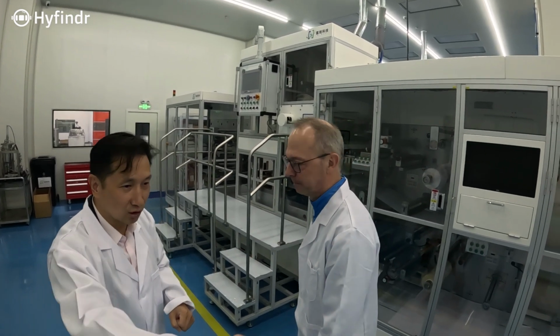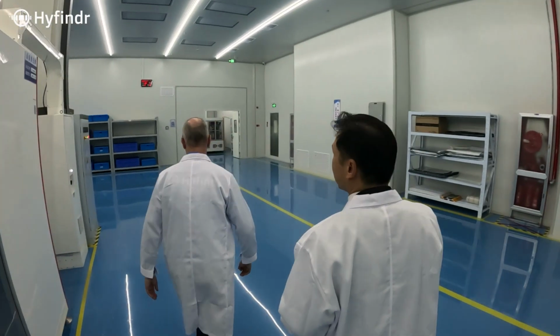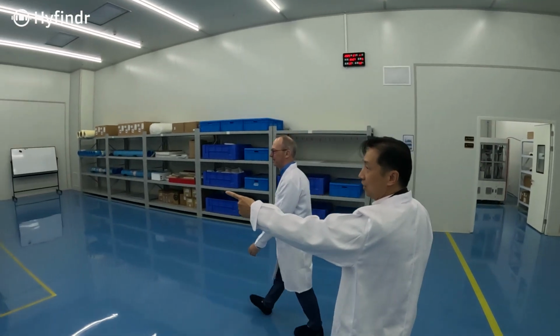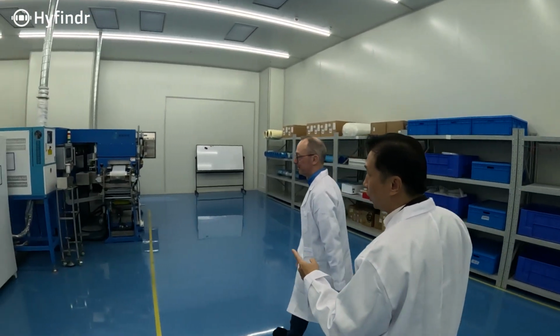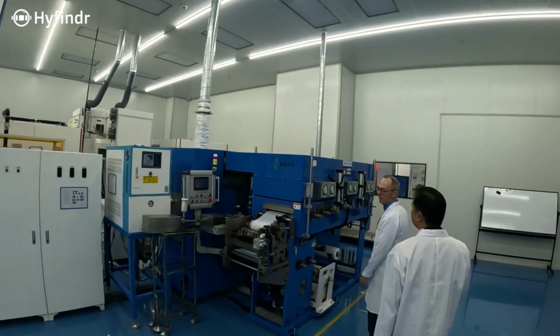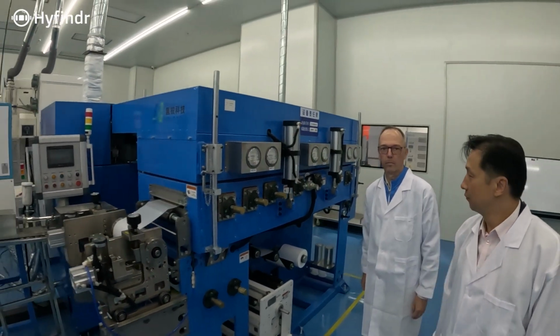Please go here. We have another machine for our small scale. This machine is for the 300 square centimeter MEA. This is what we call our generation 1. This is our generation 2.